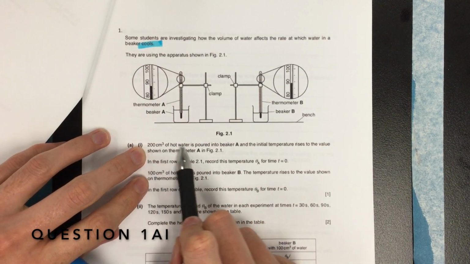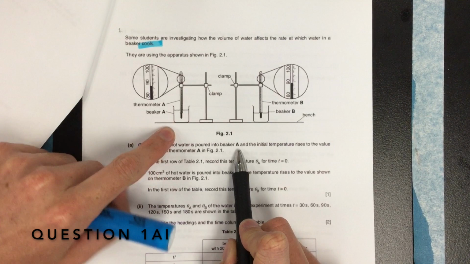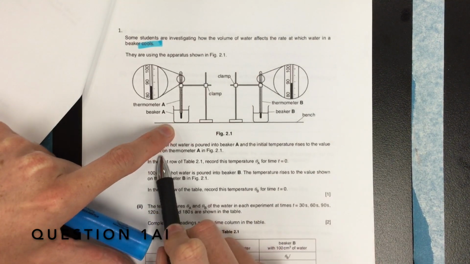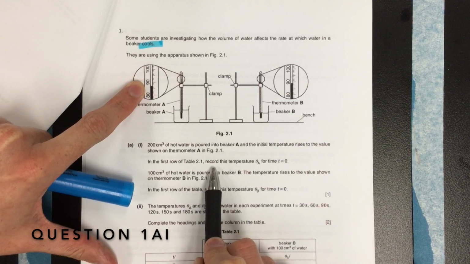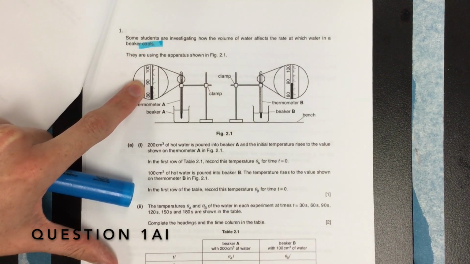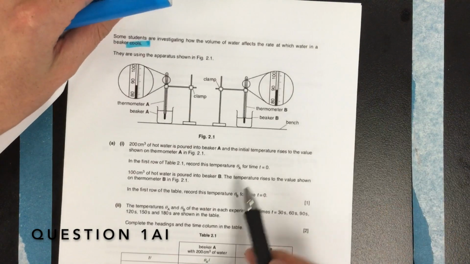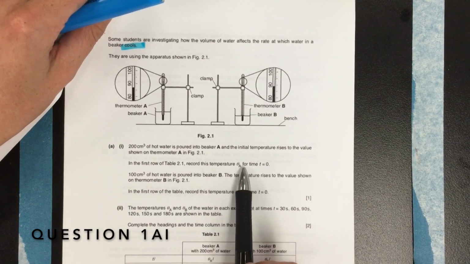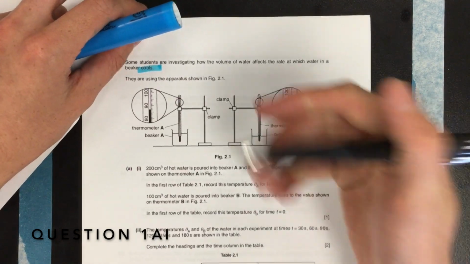200 centimeters cubed of hot water is poured into beaker A, that's this one, and the initial temperature rises to a value shown on the thermometer, which is here. In the first row of table 2.1, which is down the bottom of the page, down here, it asks me to record the temperature theta A at time equals 0. So I'm going to do that straight away.